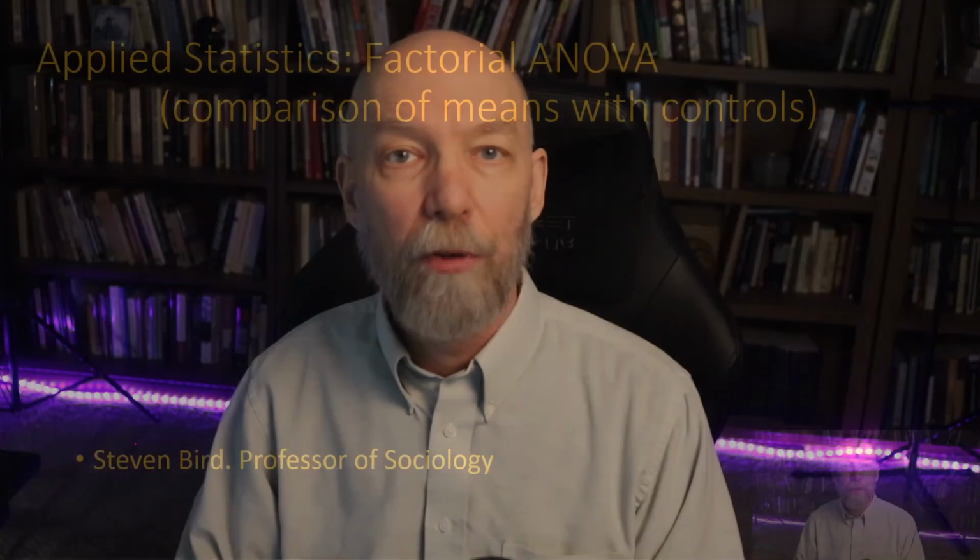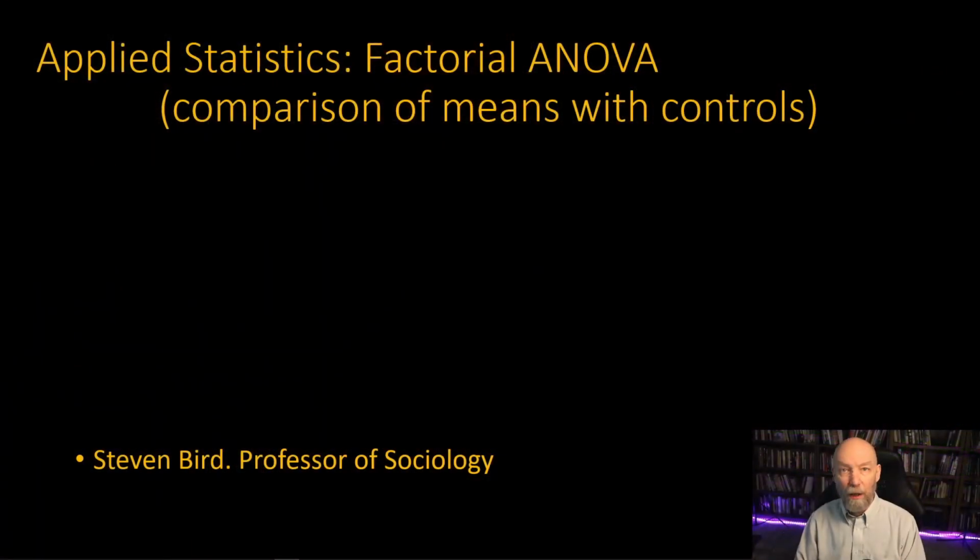This video is on Factorial ANOVA, or put another way, this video is focused on comparison of means analyses when control variables are involved. Honestly, this is one of the less likely sets of tools you'll use if you're doing applied statistics in a practical setting. It's more appropriate to circumstances in experimental research.